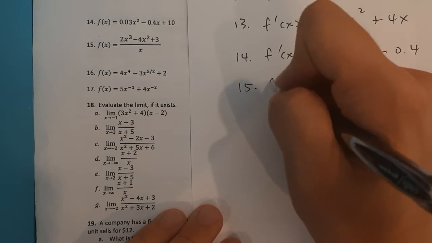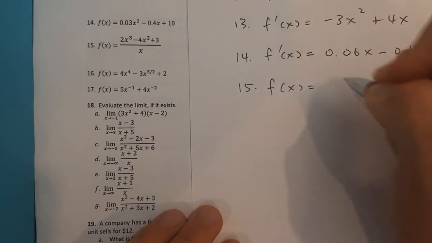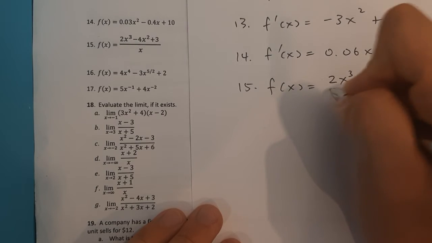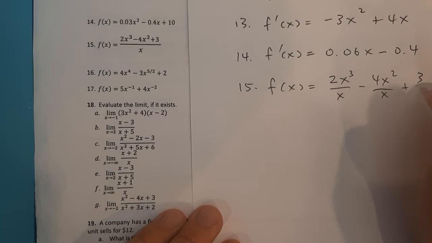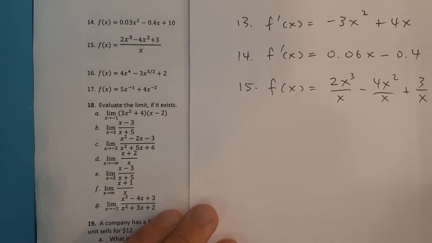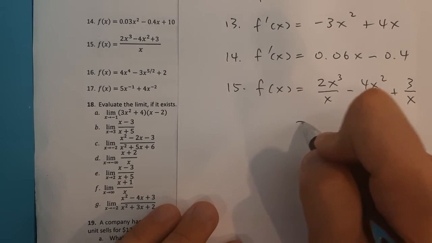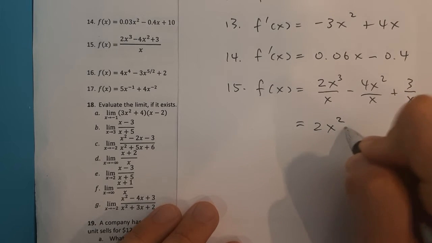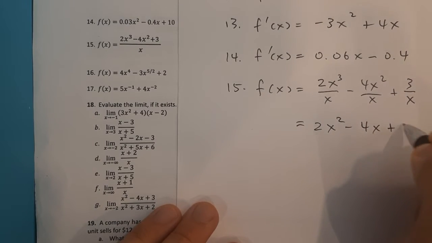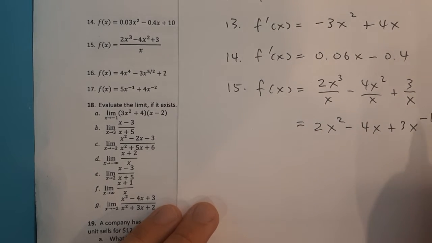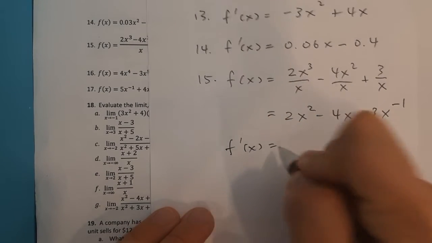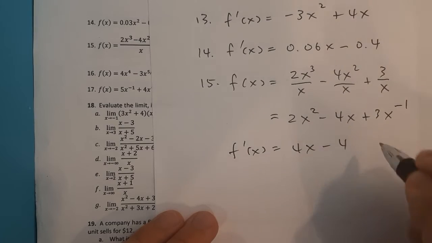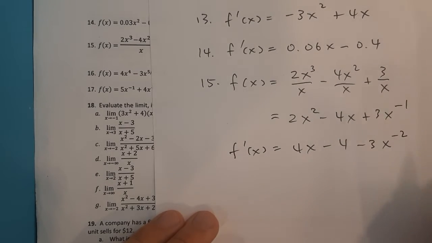15. First, simplify f of x, so we'll have 2x cubed over x minus 4x squared over x plus 3 over x. We simplify it first. We have 2x squared minus 4x plus 3 times x to the negative 1. Then we have f prime of x equals 4x minus 4 minus 3x to the negative 2.